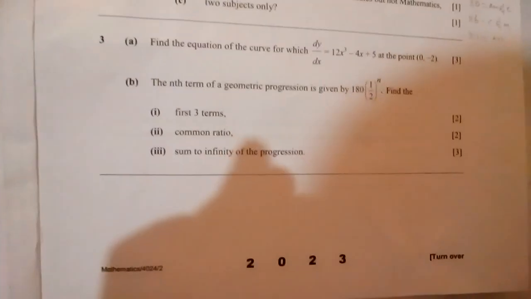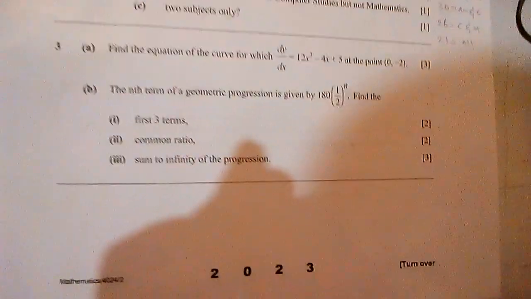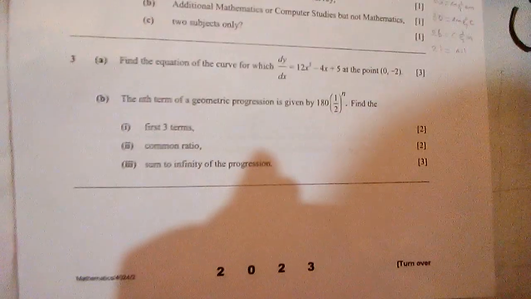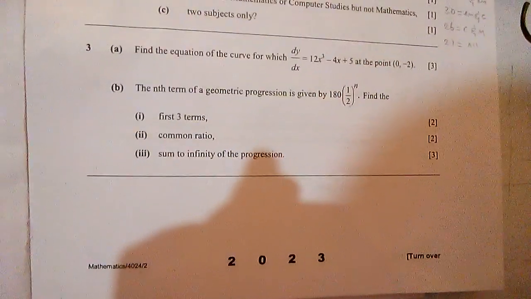This is the November 2023 internal paper 2, mathematics. Question number 3, A and B have been solved.